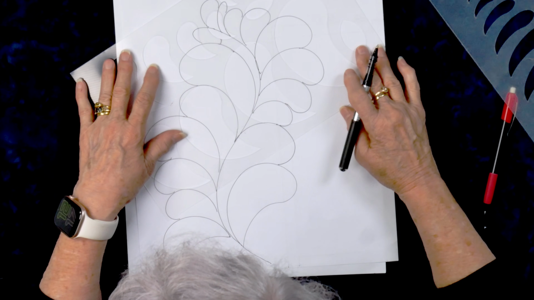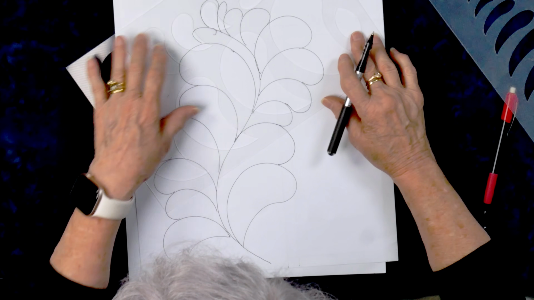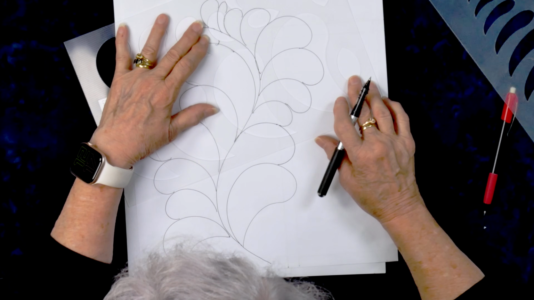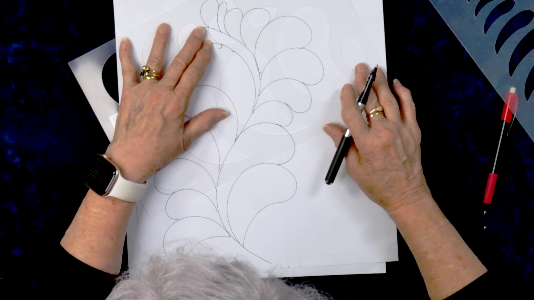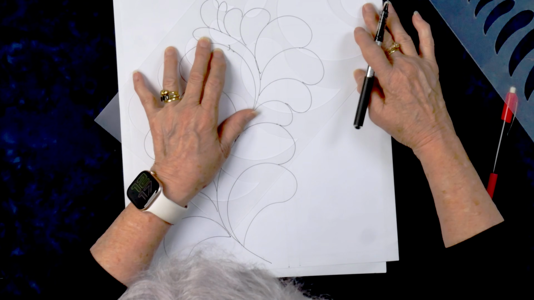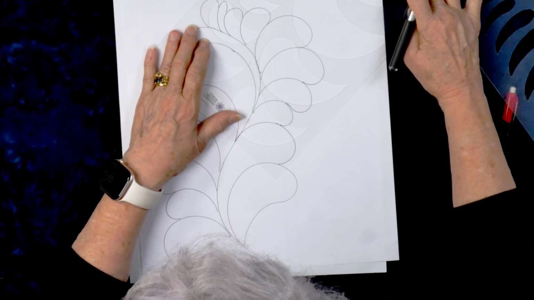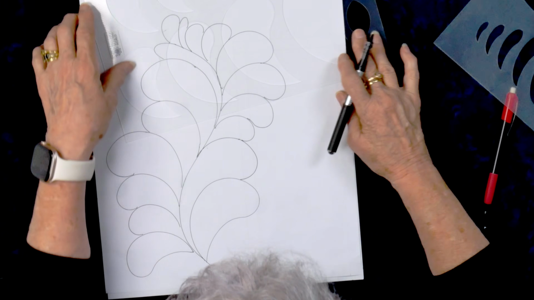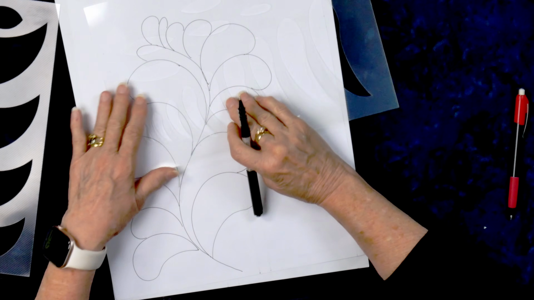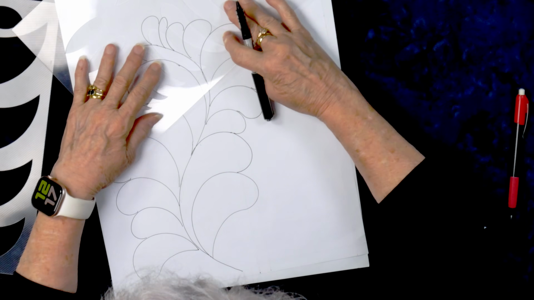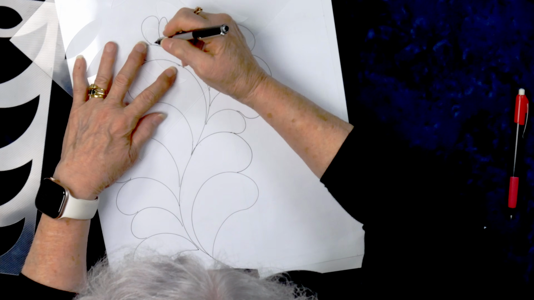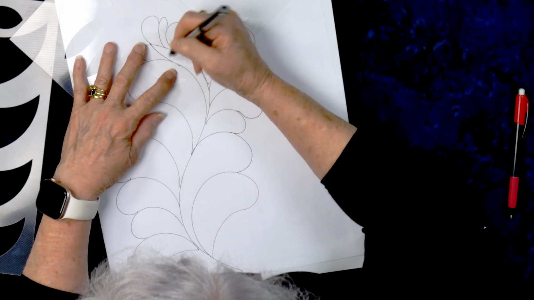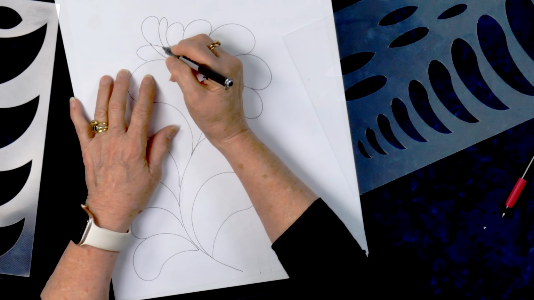Which one did I use? This one. And I may just bring this line. I can't find the right line that I want to use. There we go. I may bring this one back down into here. So I would get rid of that line.